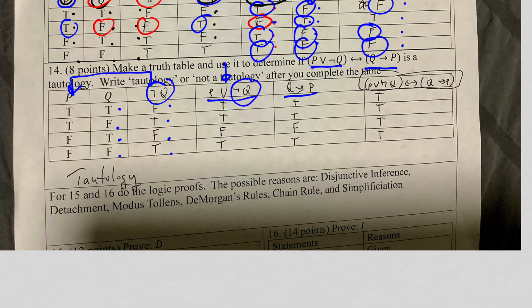Okay, yes. So P or not Q is only false when they're both false. Otherwise it's true. Now for Q implies P, I'm going to sort of take this column and this one, but I'm looking for Q to be true while P is false, which is this one. But that's why the rest of them are true.